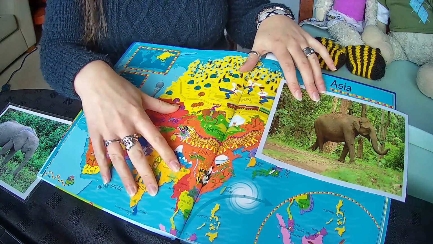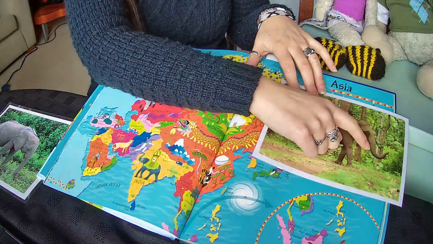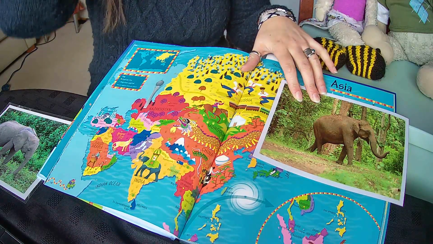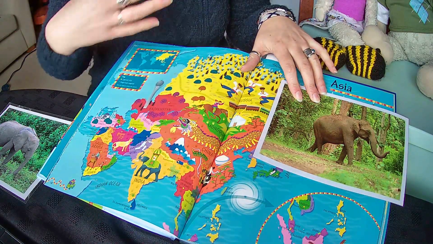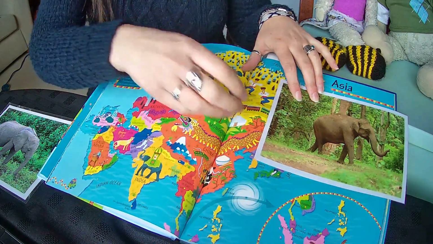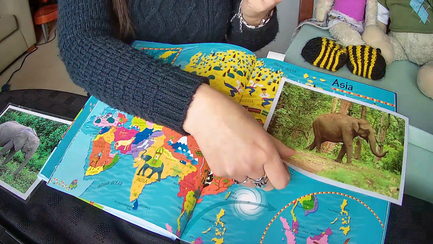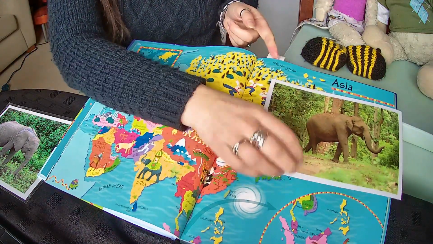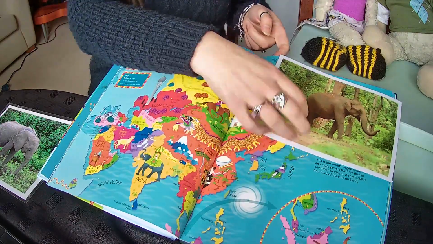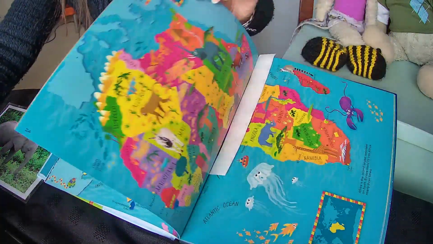It's very warm there, it's very hot, and so they often use their trunks to suck up water and throw it over their backs, or sometimes they throw sand on themselves to stop the sun from burning them. It's a bit like their sun cream. So that's Asian elephants. So now I'm going to turn over and we're going to look at Africa.